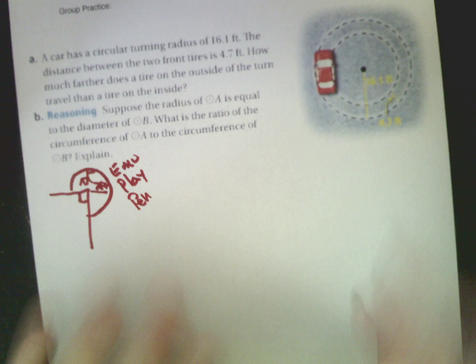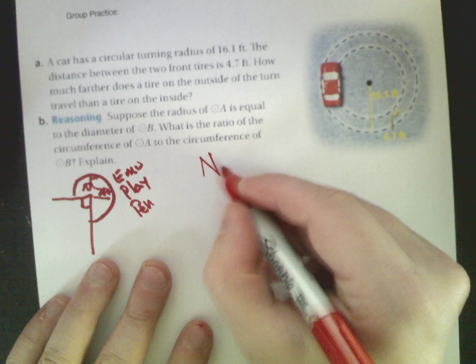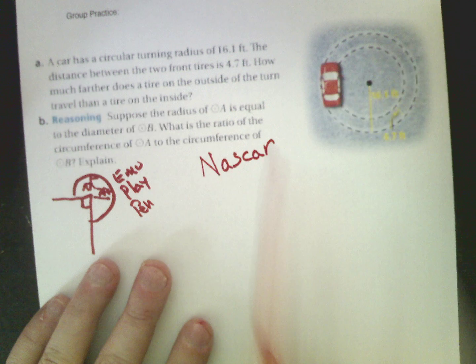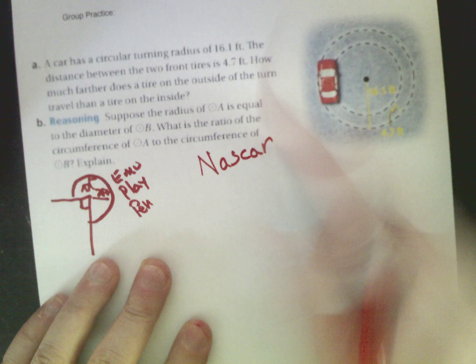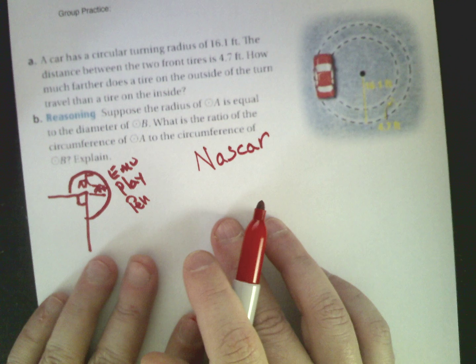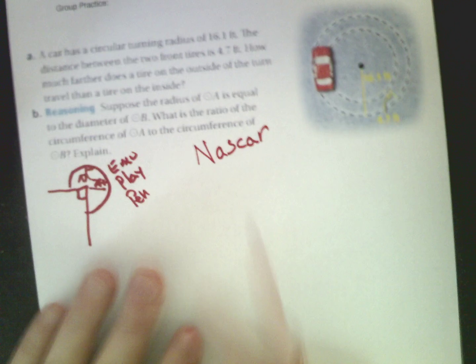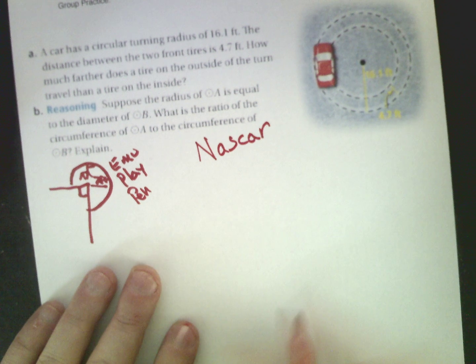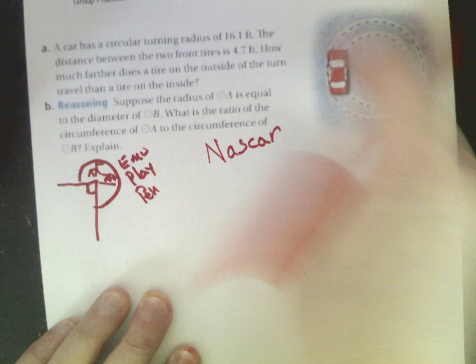Interesting idea, because if you guys ever watched NASCAR, I am not really a NASCAR fan. But NASCAR, those guys always are going around in circles. Their courses are generally oval shaped, but they always are making left turns. If you ever noticed that, they never make a right turn. Very rarely they make right turns. They're always going in one direction.